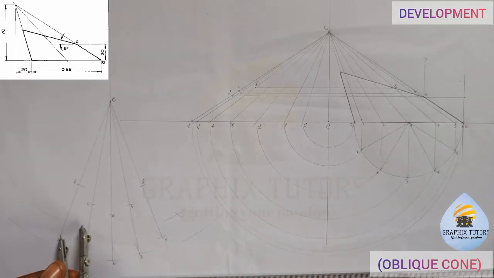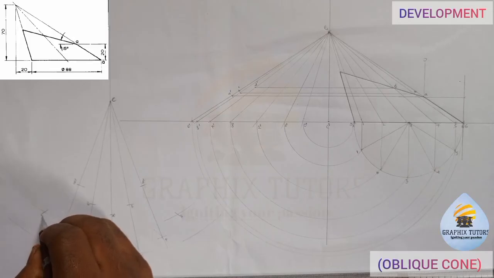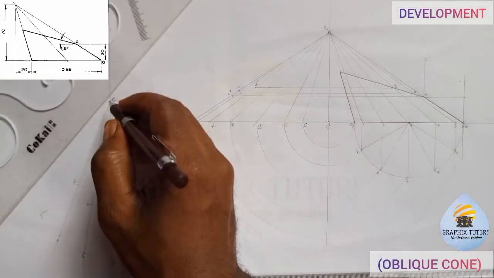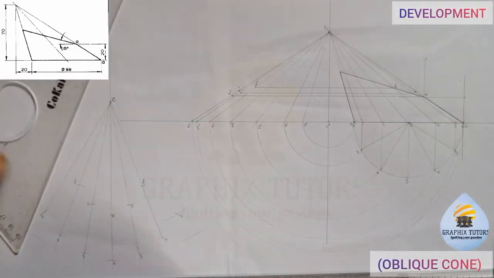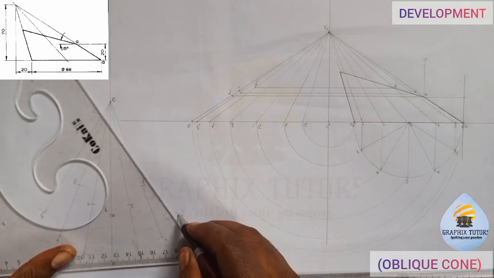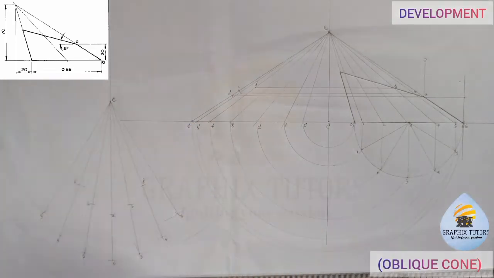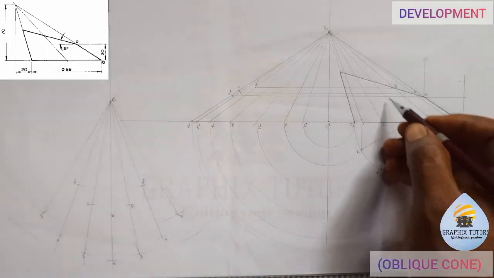I'll come to 4 here also, I'll strike another arc. So where they meet will be 3, and here also 3, right? And I'll draw a line from C to 3.